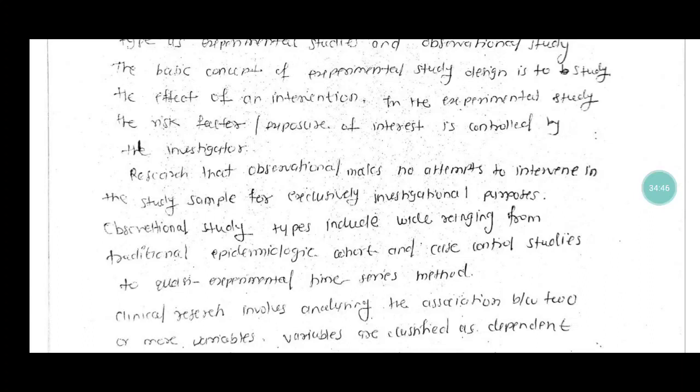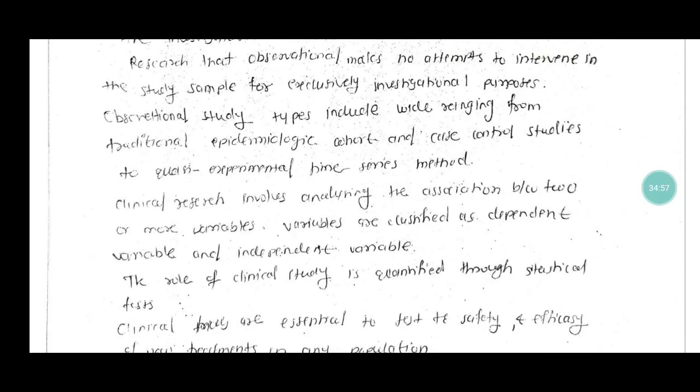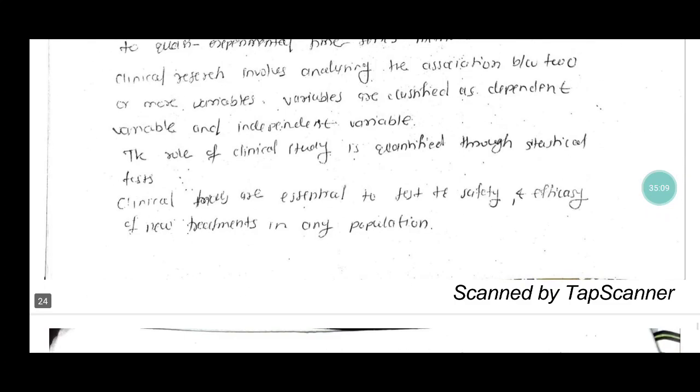The observational study types include a wide range from the traditional epidemiology, cohort, case control, case series, experiments, etc., where the clinical research involves analyzing the association between two or more variables, and the variables are classified as dependent and independent variables.